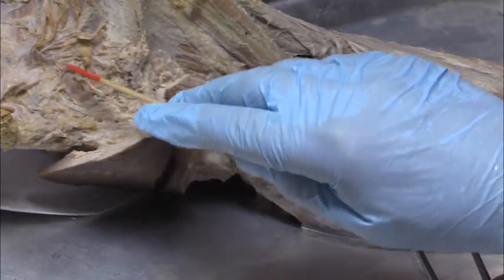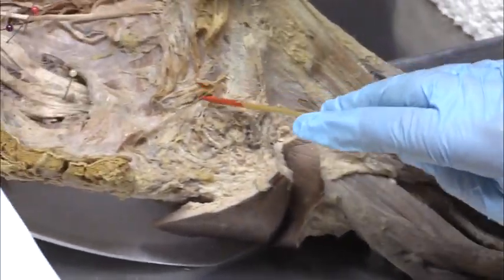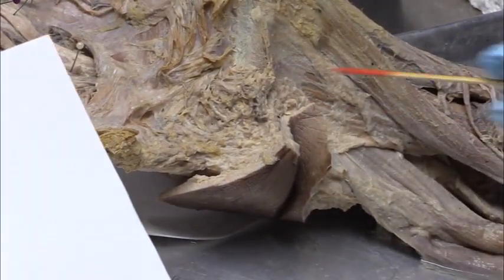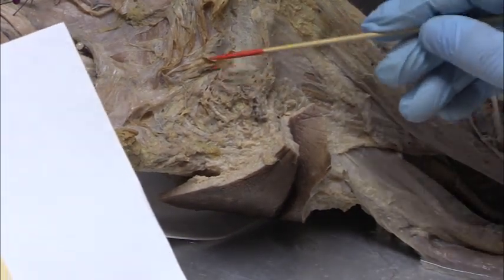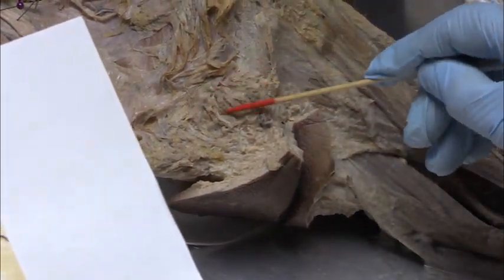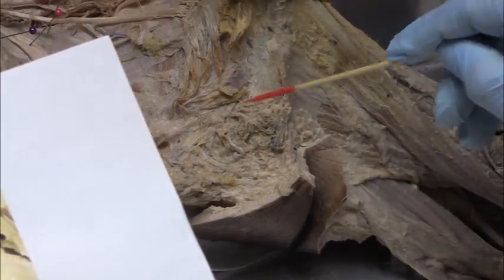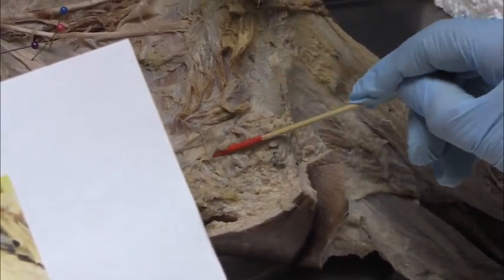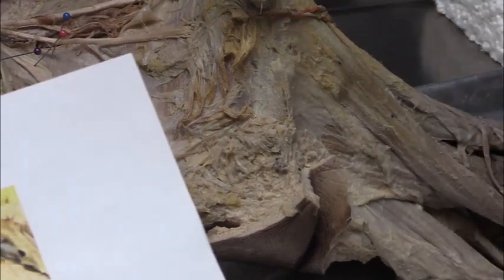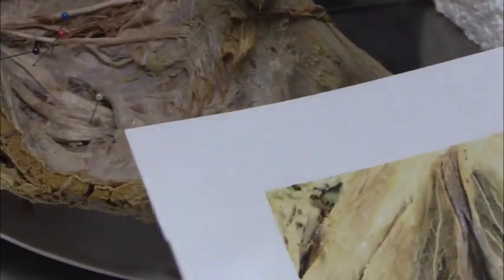This nerve is coming here now. It's running right here, in the lateral wall of the ischiorectal fossa. We're further back here. And then it's going to come and enter back here, then it's going to enter the UG triangle.